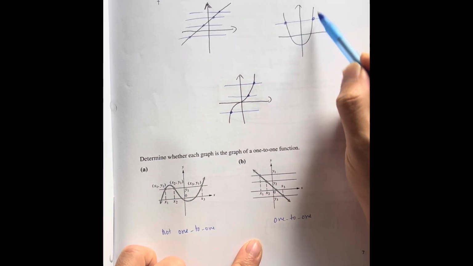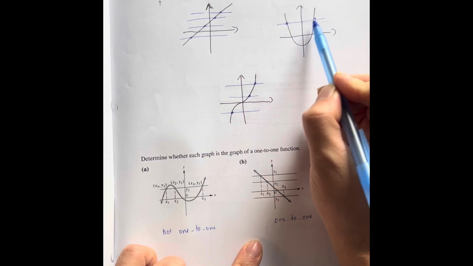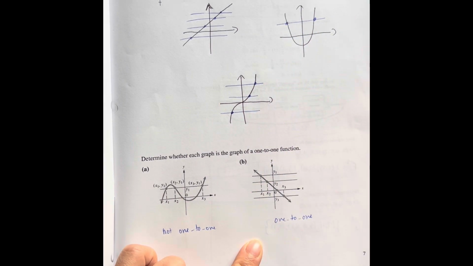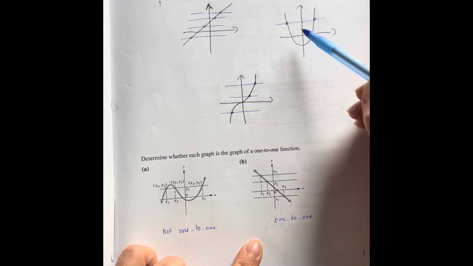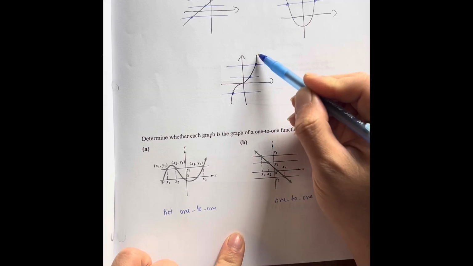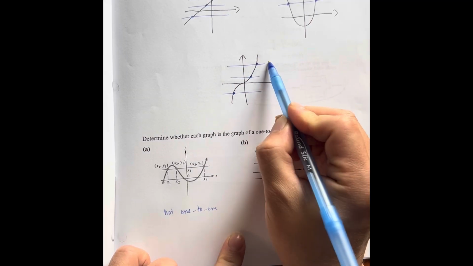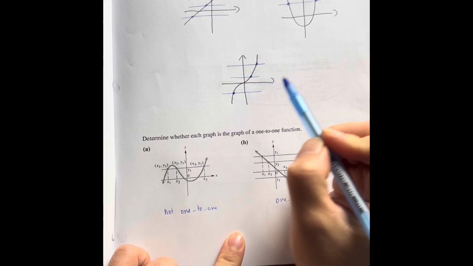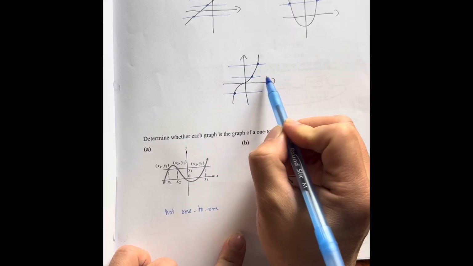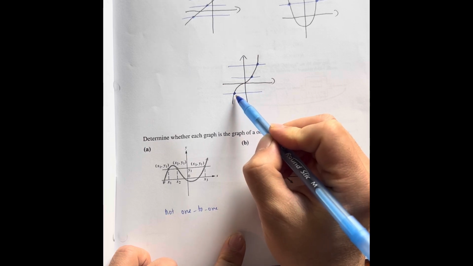This is a quadratic graph. If you draw a horizontal line, it will pass at two different points. So this one fails, and this function is not one-to-one. This is a cubic function. It passes the horizontal line test, because if you draw a horizontal line anywhere, it can only touch the graph one time.